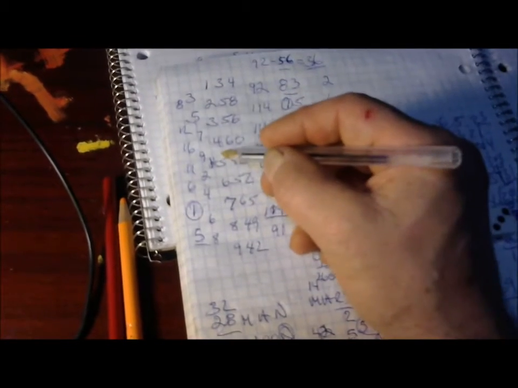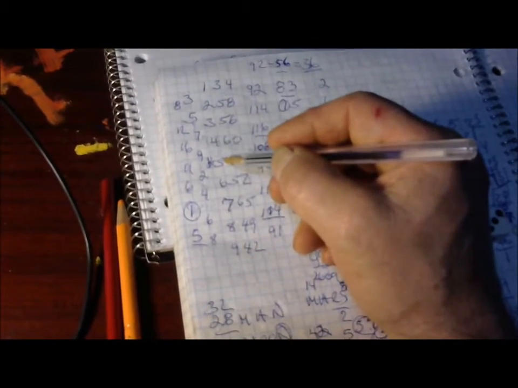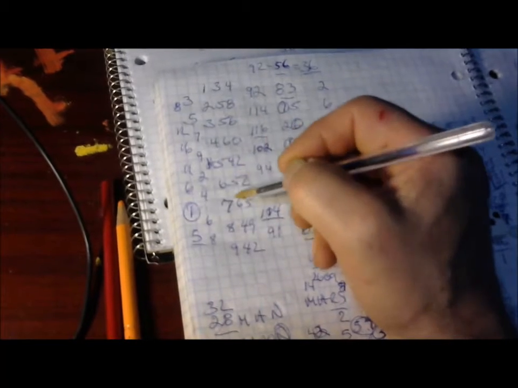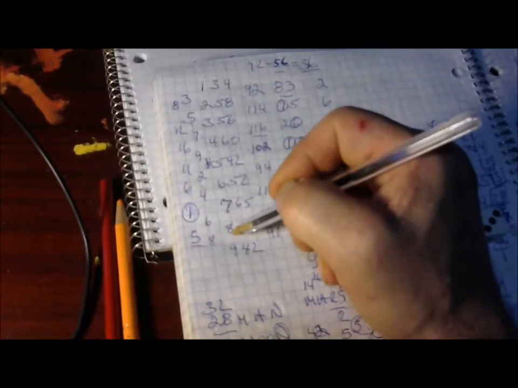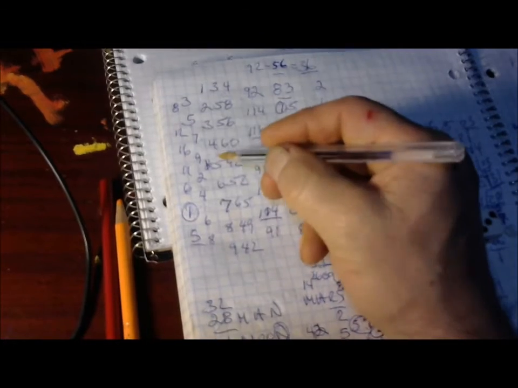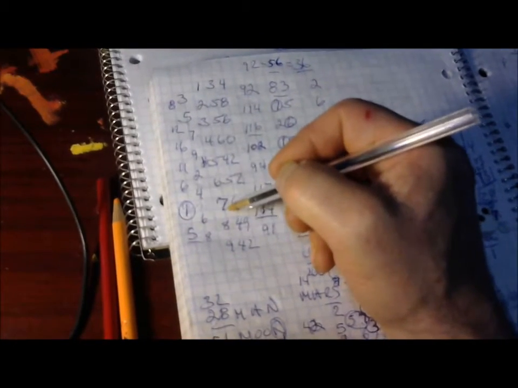Now, when you're counting 10, you're going to count 10 and then 5. Or you're going to count 5 and 6, 7, 8. 6, 7, 8 is 21, and 9 is 30. But this is on another level. It becomes 10 in the center of 10, 10.